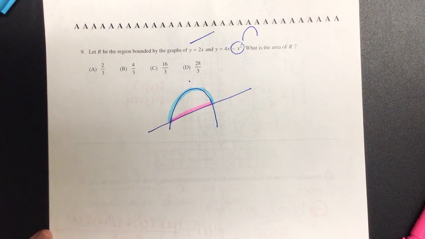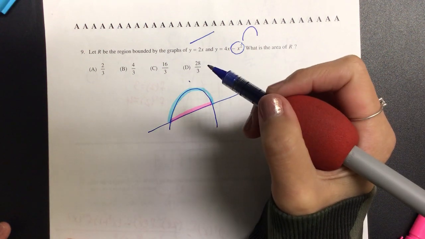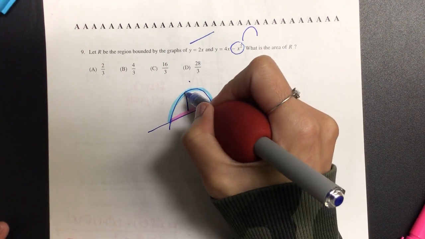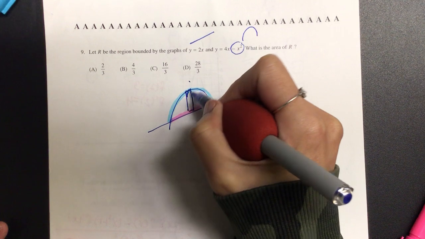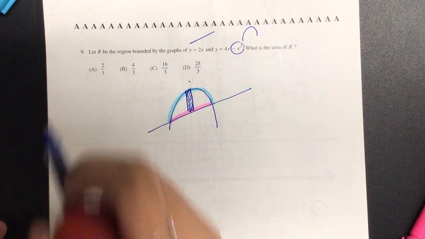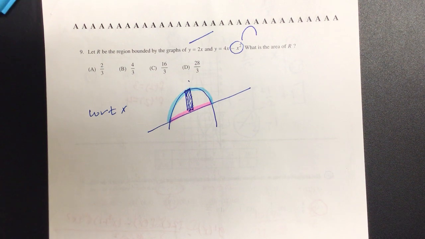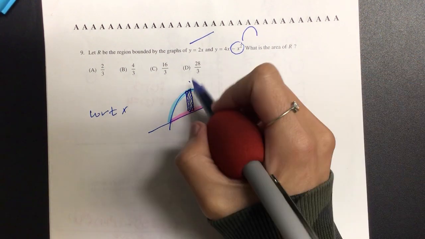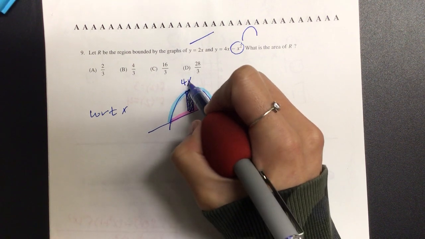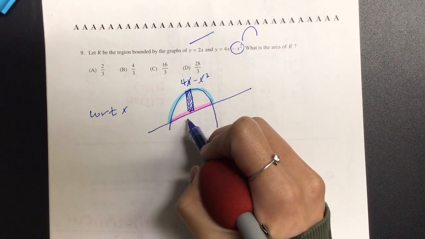So what kind of line can I make so it's forever touching the pink and forever touching the blue? Horizontal or vertical line? Vertical? So if it is vertical, is that with respect to x or with respect to y? X, very good. So that means I need to make y by itself. And it looks like y is already by itself, right? So this one is going to be 4x minus x squared. This one down here is going to be 2x.